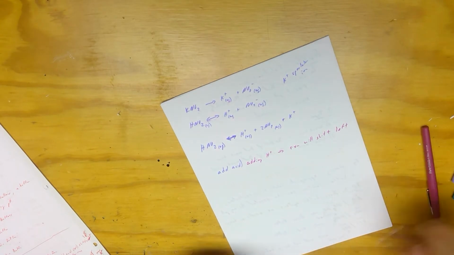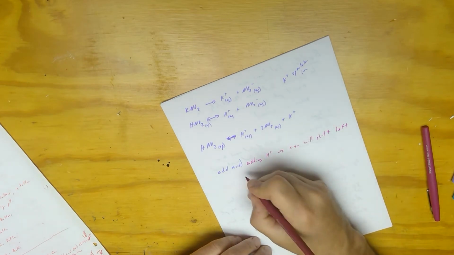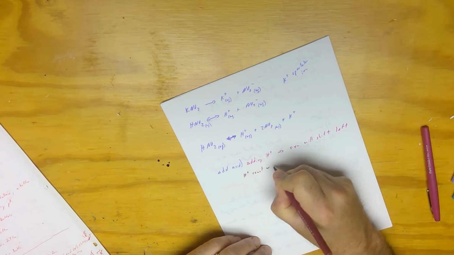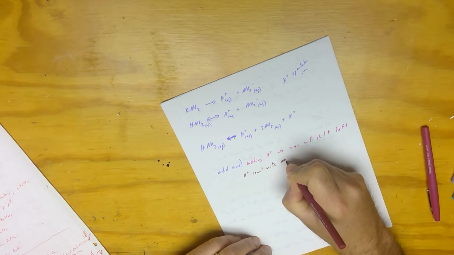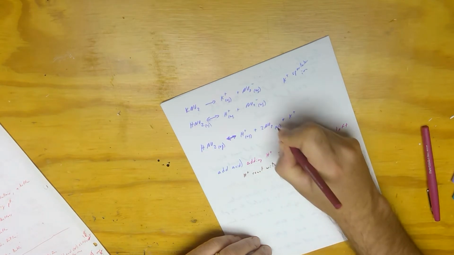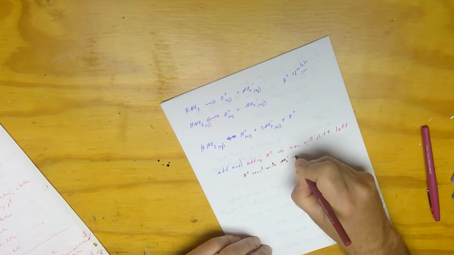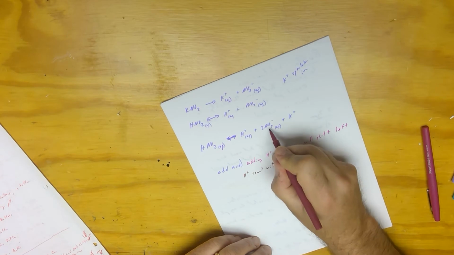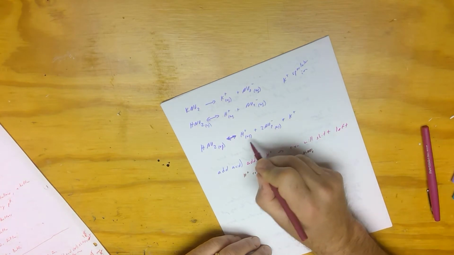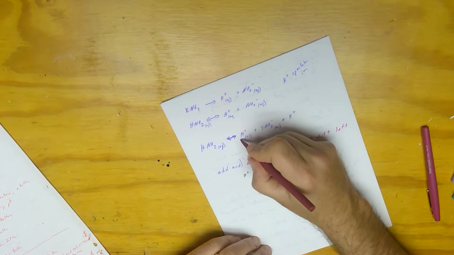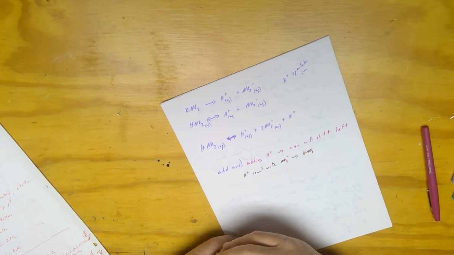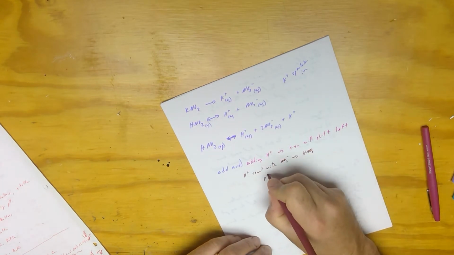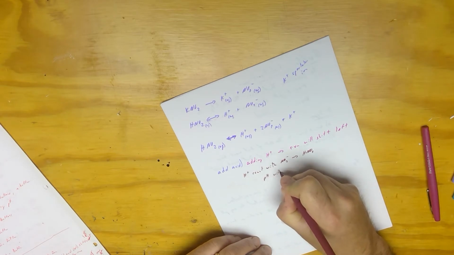In other words, that extra H+ will react with the NO2- to produce more HNO2, decreasing my H+ concentration again. So the pH will stay about the same.